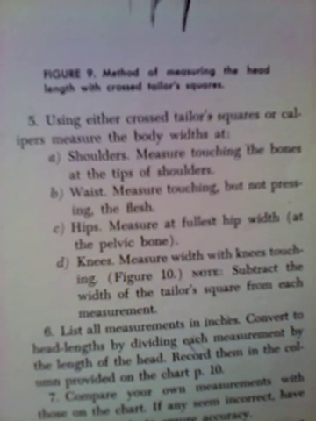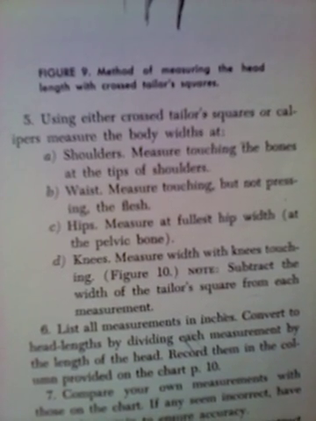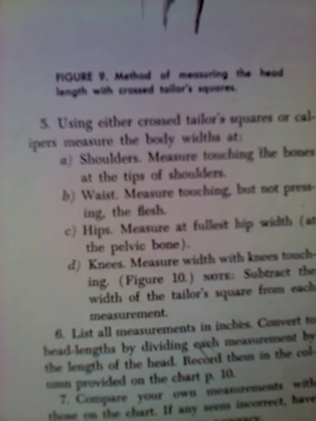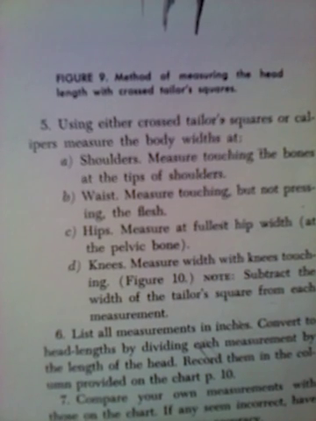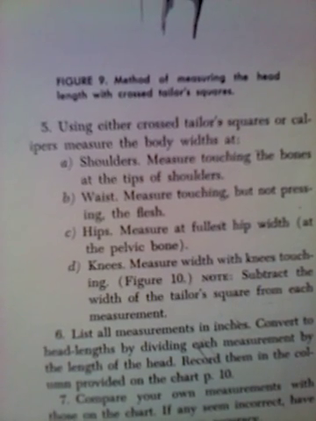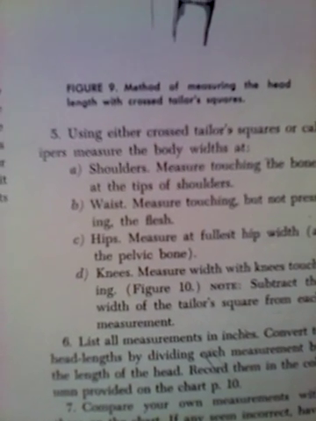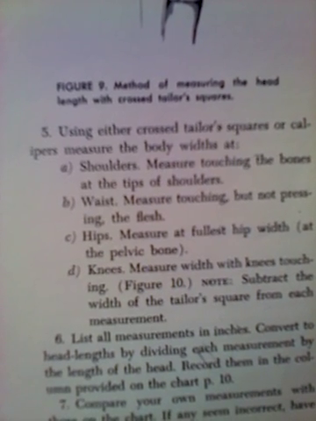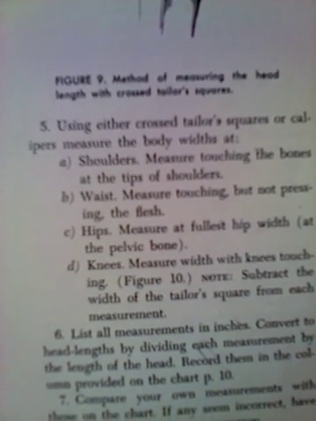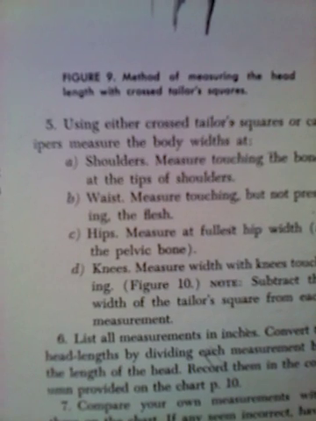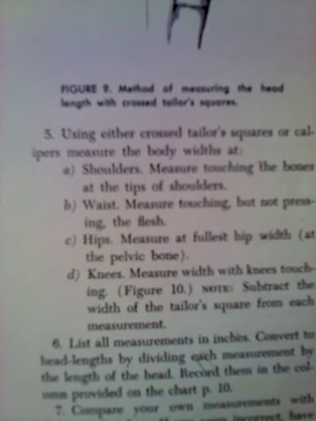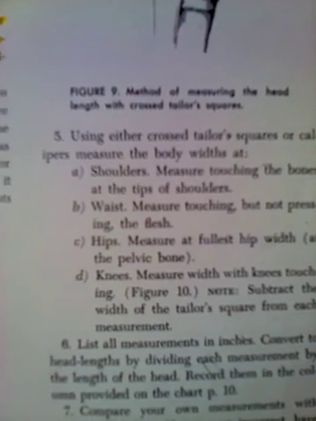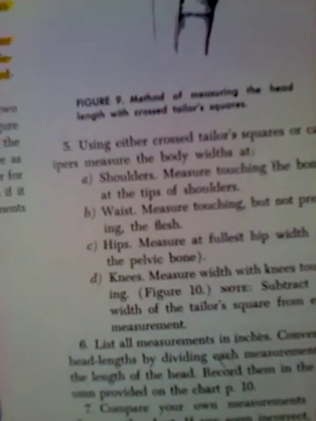Waist, measure touching but not pressing the flesh. Hips, measure at fullest hip width at the pelvic bone. And knees, measure width with knees touching. Note, subtract the measure of the tailor square from each measurement.